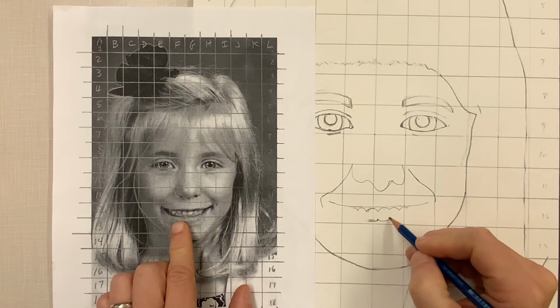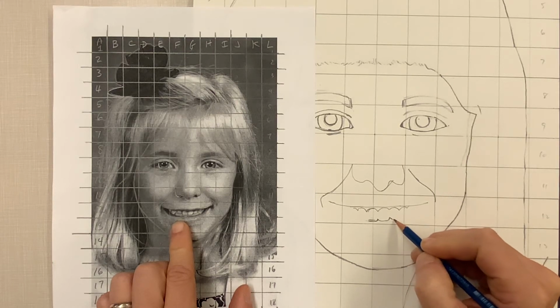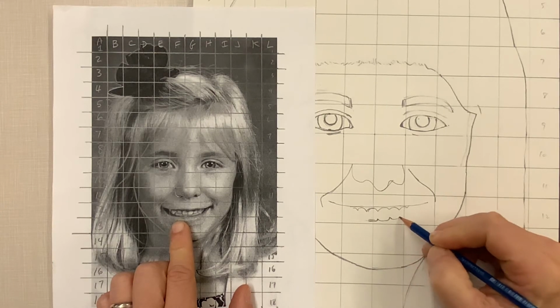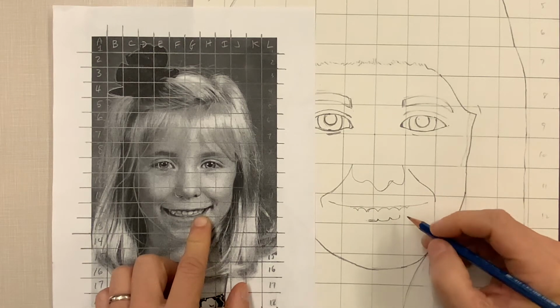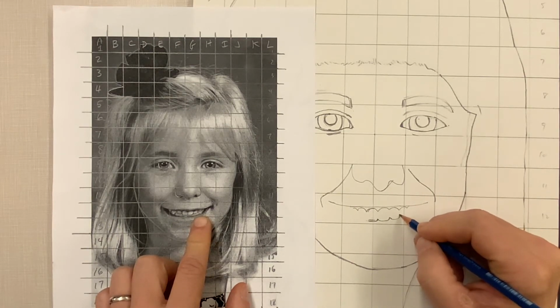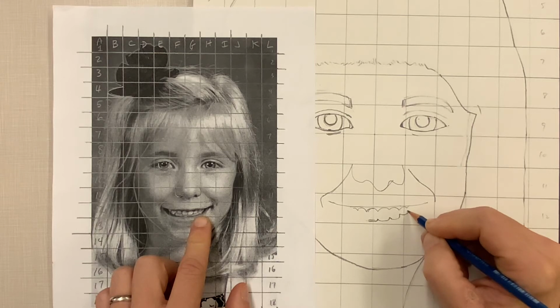Yes, I followed that one up, and now I'm going to come down along this tooth, and then work my way. You really, really have to look closely on these, because especially on a young picture like this, not all the teeth are formed completely. Some of these baby teeth are pretty small.